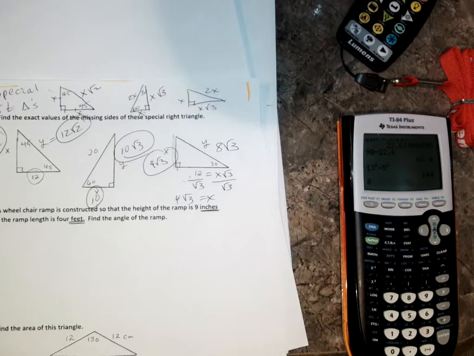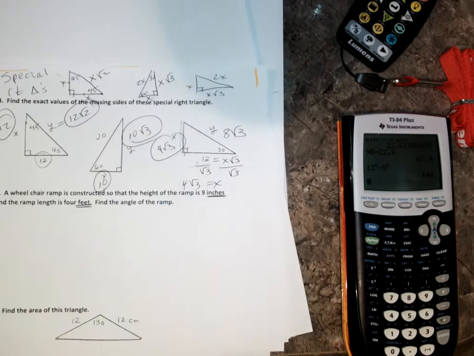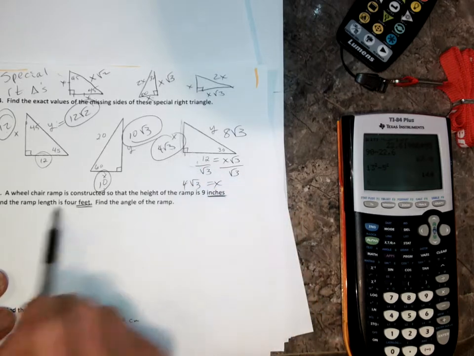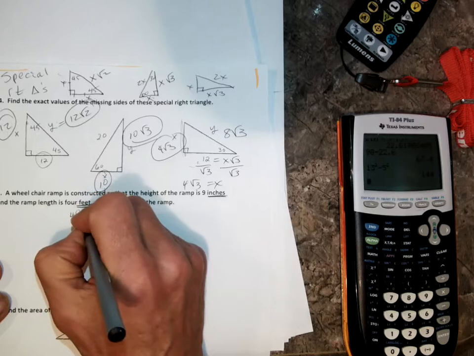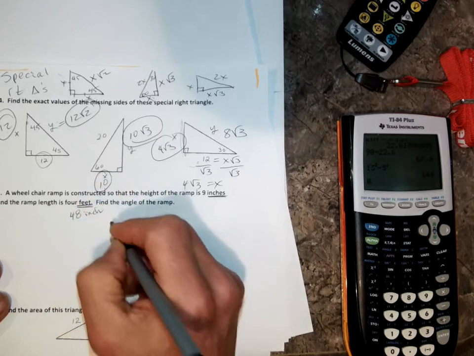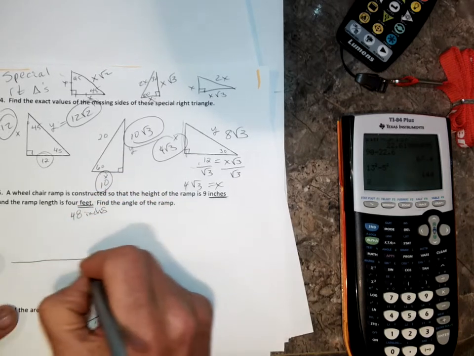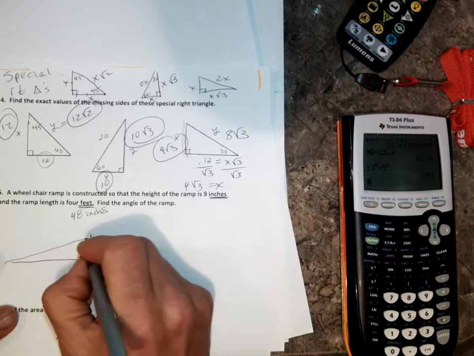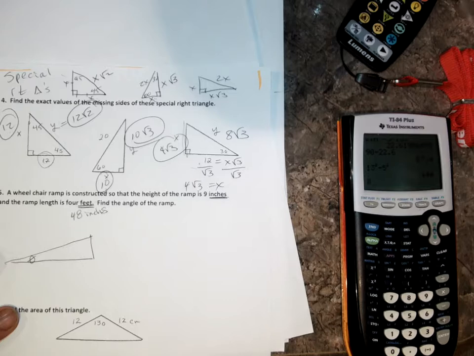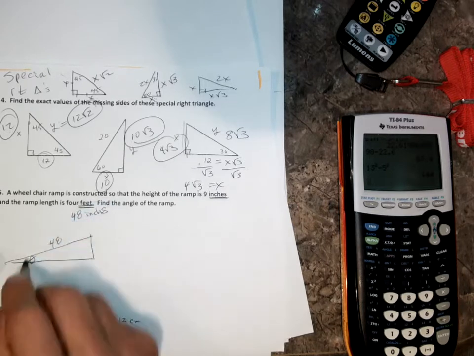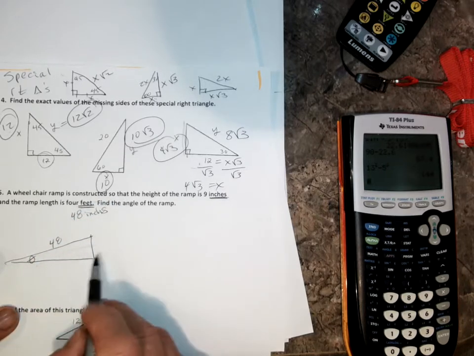Almost done. A wheelchair ramp is constructed so the height of the ramp is 9 inches and the ramp is 4 feet. So let's change that to inches. Let's make that 48 inches. Don't make that mistake. Okay, so let's draw a ramp. Here's my ramp, and theta. My ramp's 48. That's the ramp because that's inside the ground.